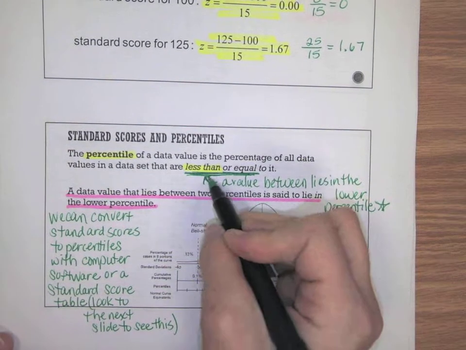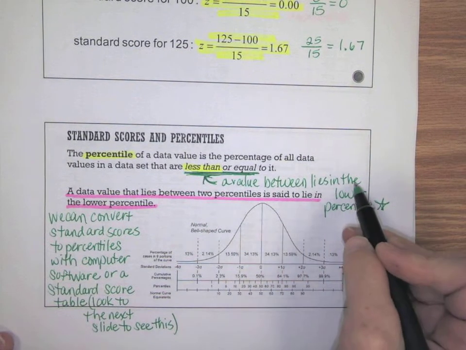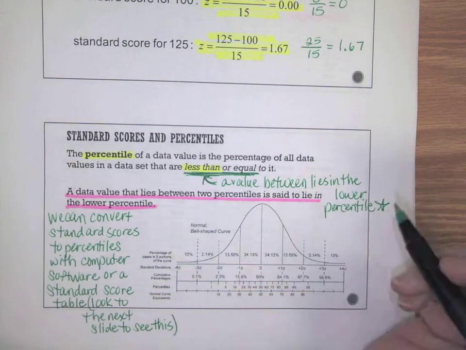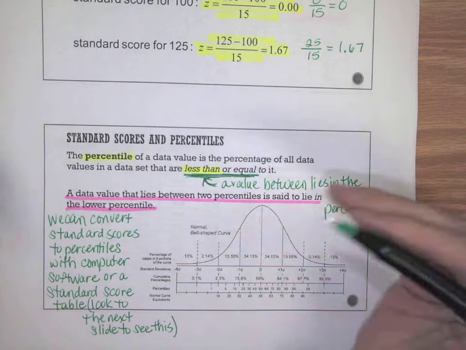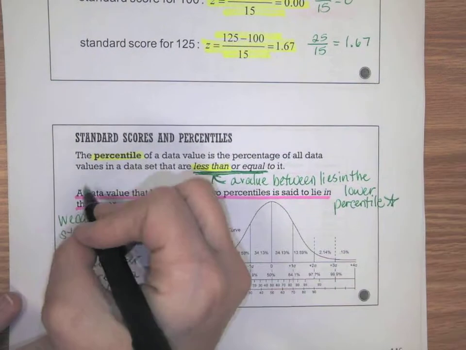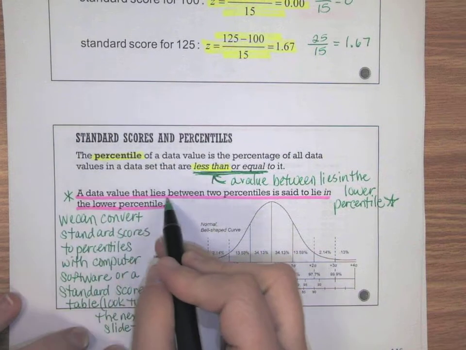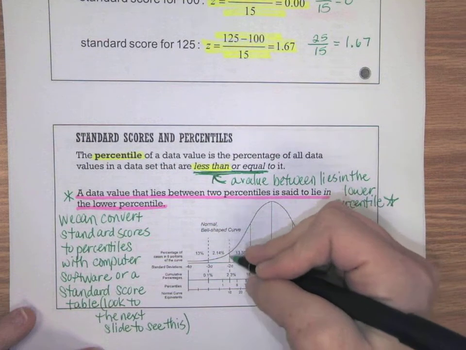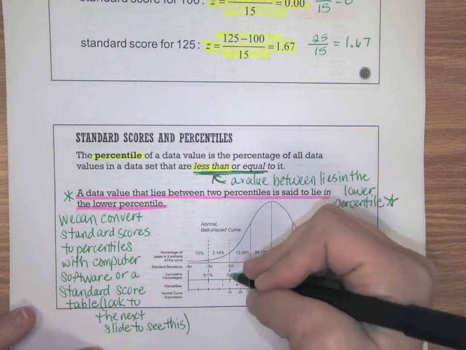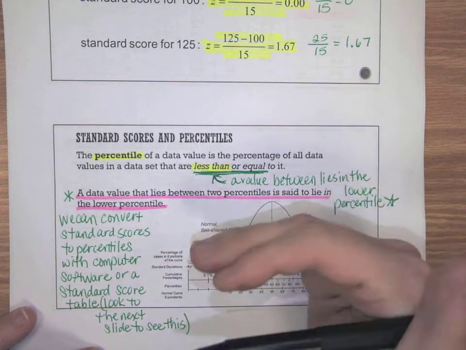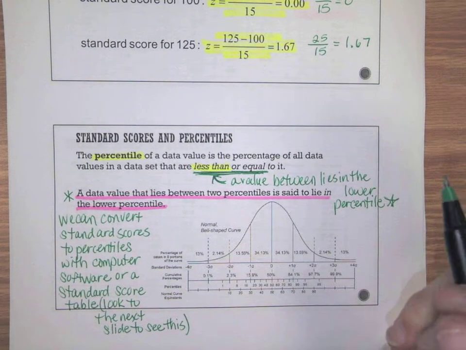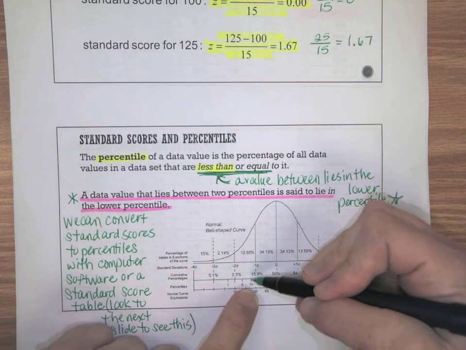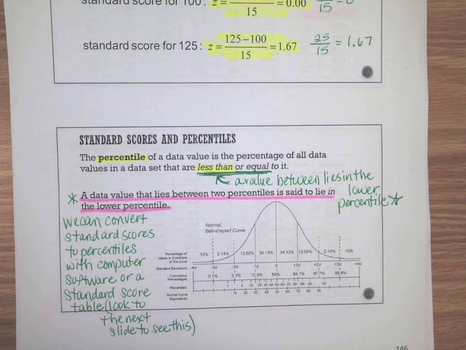And so this tells you that a value between percentiles will be labeled in the lower percentile, which is what is said right here. A data value that lies between two percentiles is said to lie in the lower percentile. If it happens to lie on one of these lines that marks the separation of those percentiles, like you can see marked here at the bottom, we're going to consider it to lie in the lower one.